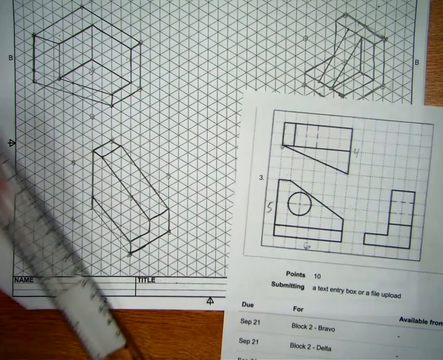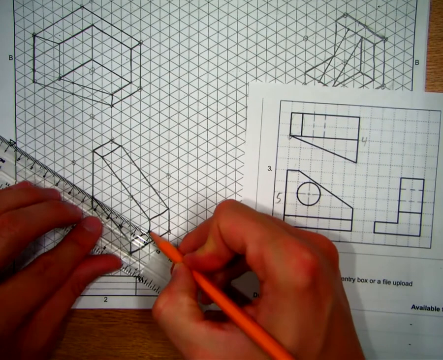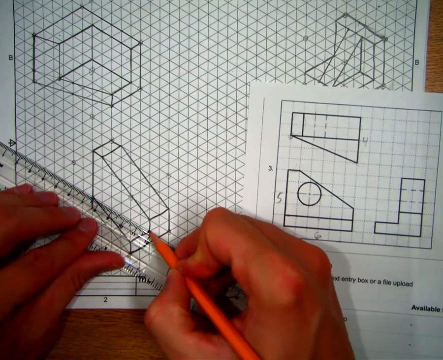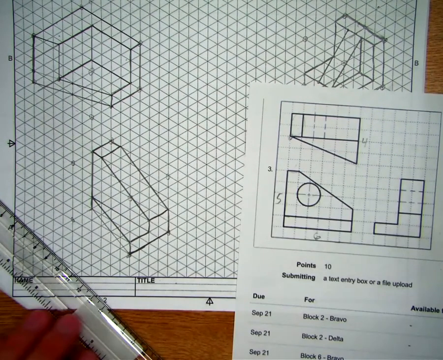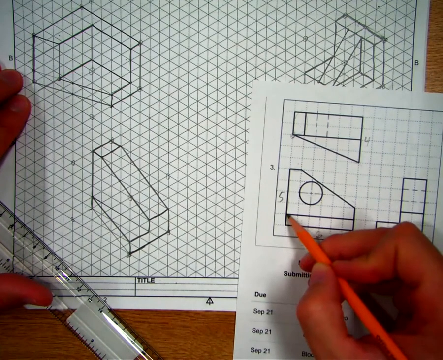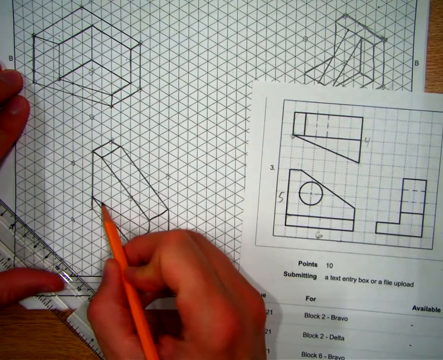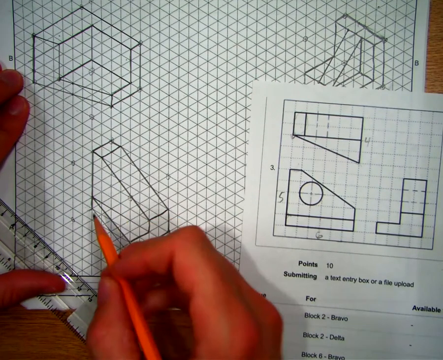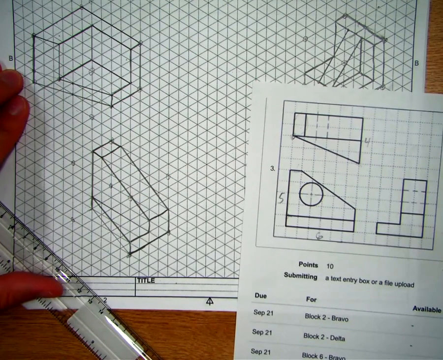Then I just need to throw an object line in here so we can tell where it transitions from a horizontal surface to a vertical surface. So just like that. All right, it's looking pretty good. So the last thing we have left is our hole, and that hole is, if I go from this corner, it's 2 units to the right and 2 units up. So 2 units right, 2 units up. That's it right there.